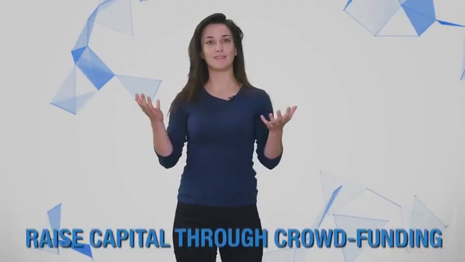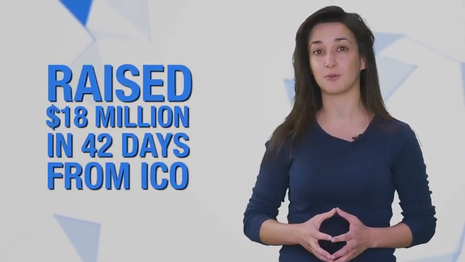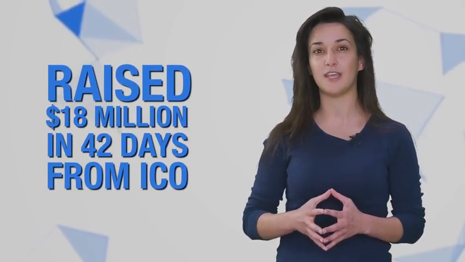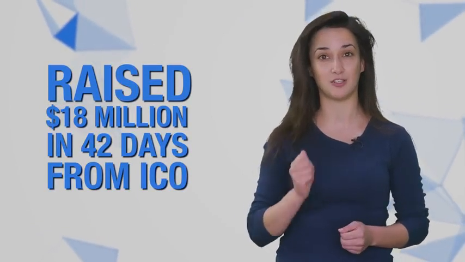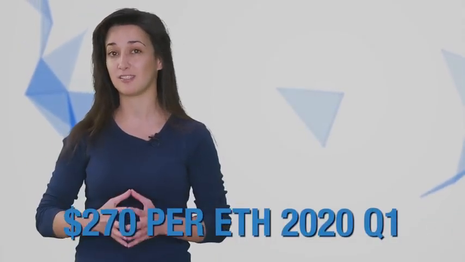ICOs are used to raise capital through crowdfunding in order to build a product or service a startup company typically wants to bring to market. In fact, Ethereum raised $18 million worth of funds in only 42 days from conducting an ICO back in 2014. At that time, Ether was worth about 30 cents per Ether. Now, at the time of this video, Ether is worth around $270.